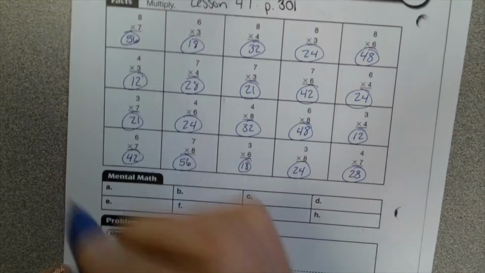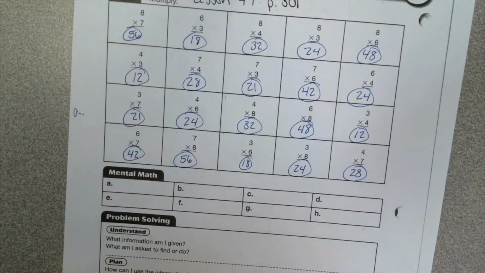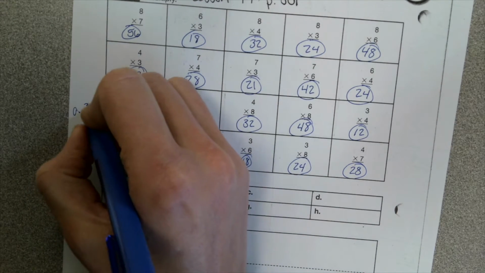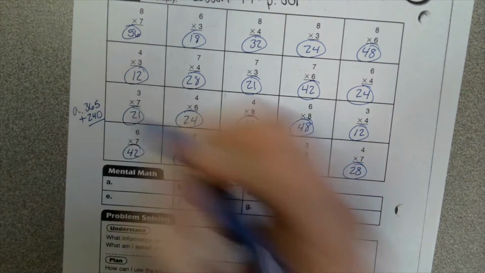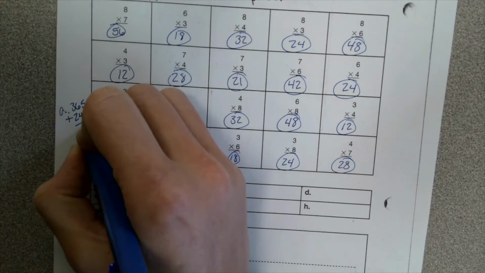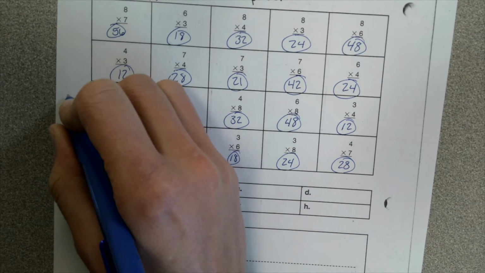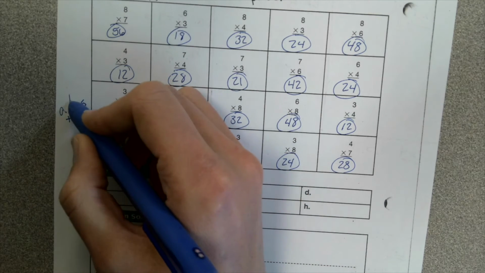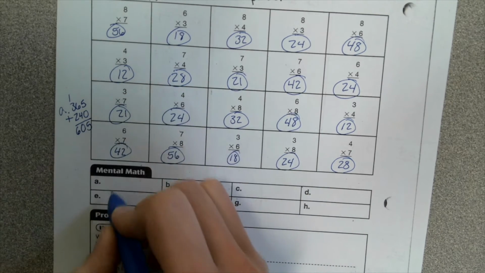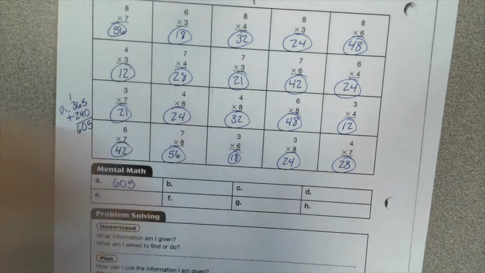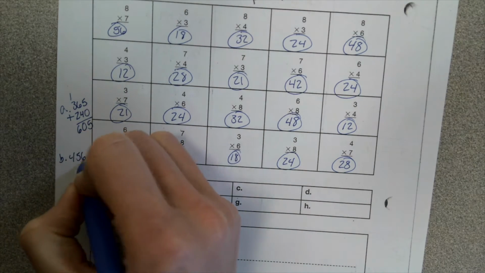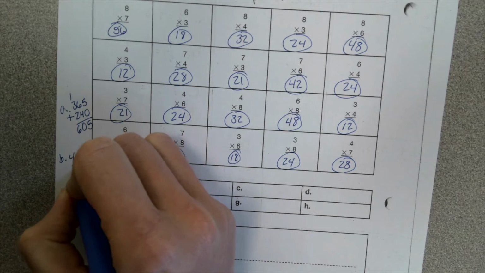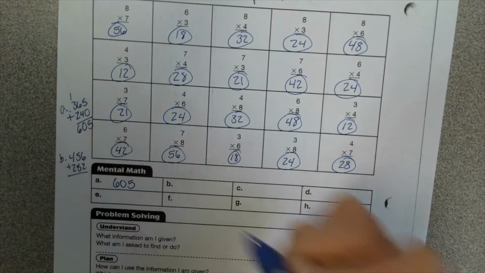A says 365 plus 240. 5 plus 0 is 5. 6 plus 4 is 10. 1 goes up, 0 goes down. 1 plus 3 is 4, plus 2 is 6. So you get 605.